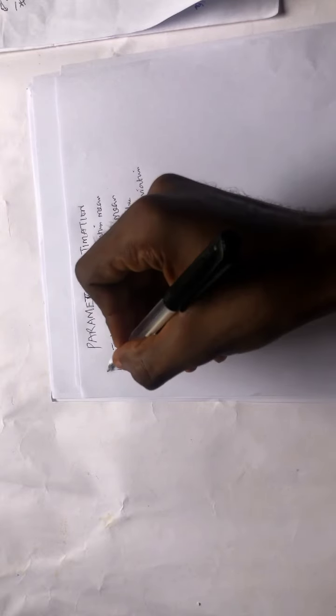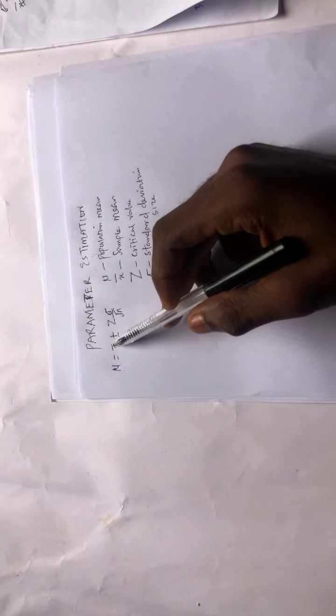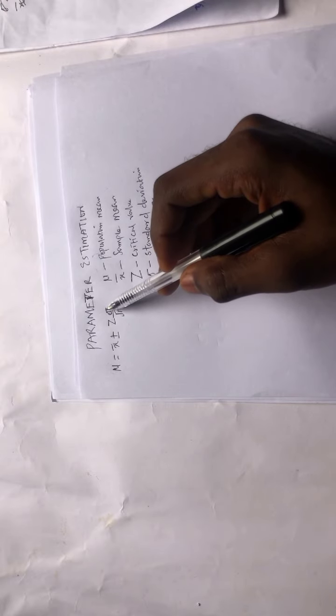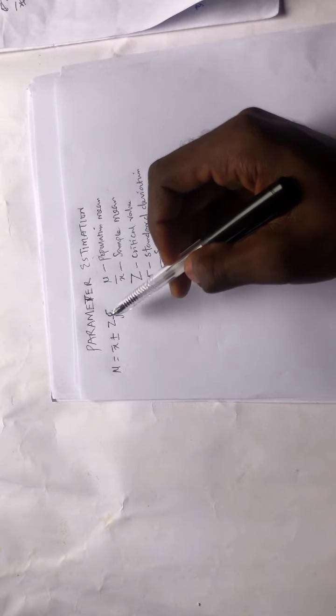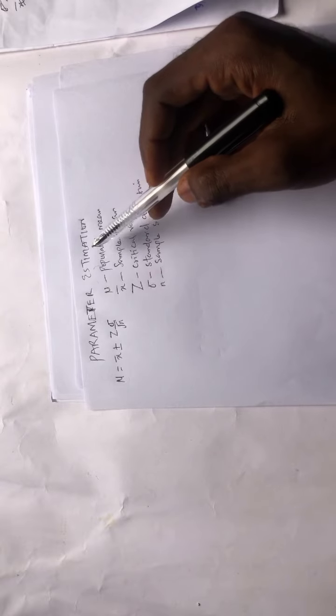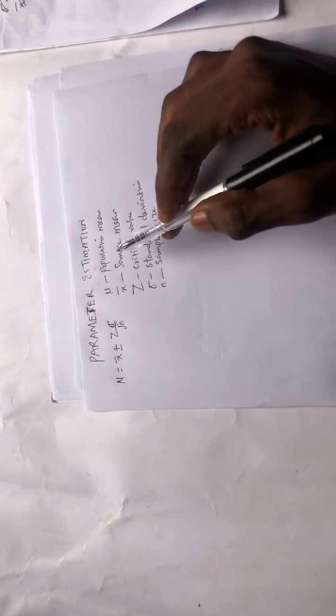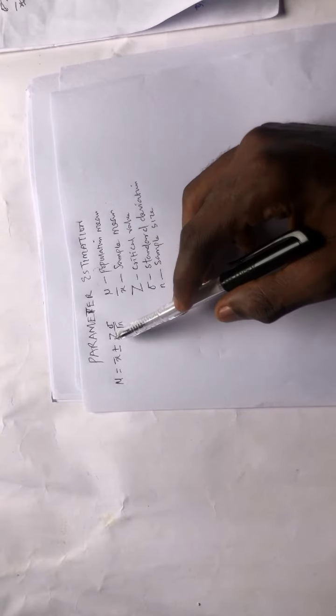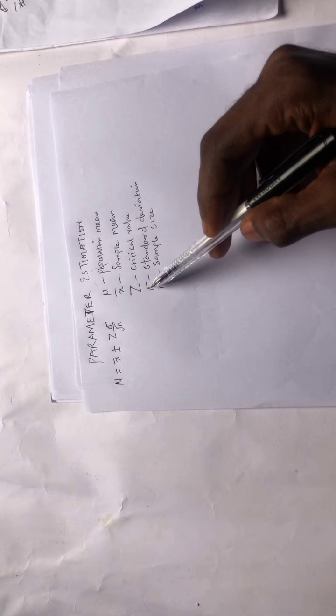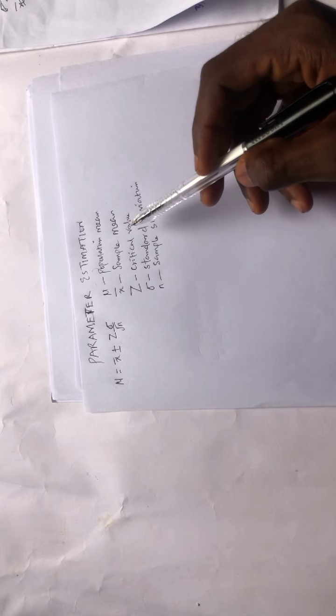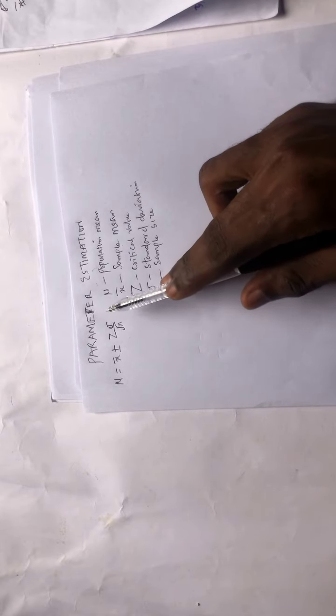The formula for the parameter estimation is given by mu equals x bar plus or minus z sigma over root of n. Where mu is called the population mean, x bar is called the sample mean, z is called the critical value, sigma is called the standard deviation, and last but not least, n is the sample size.